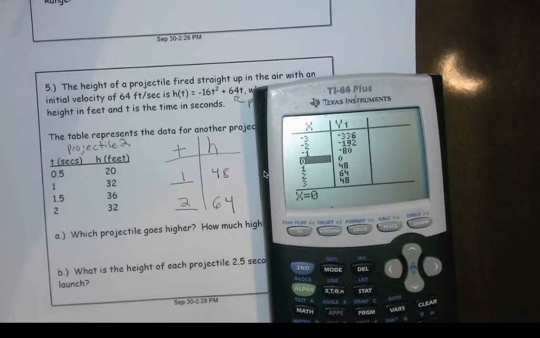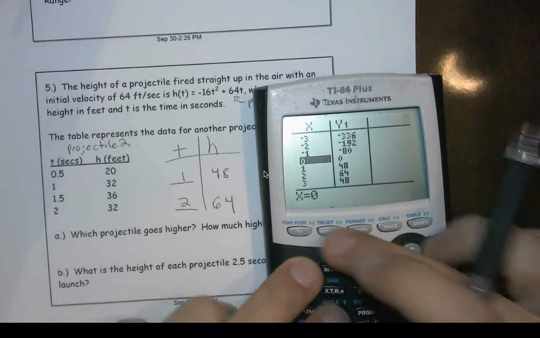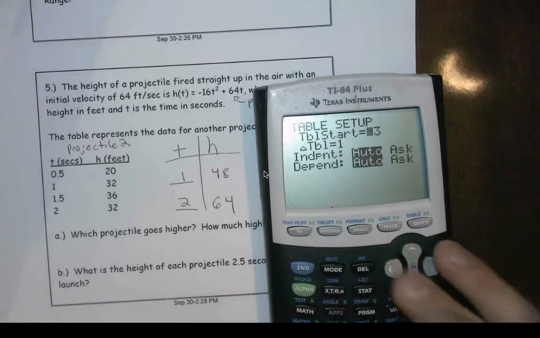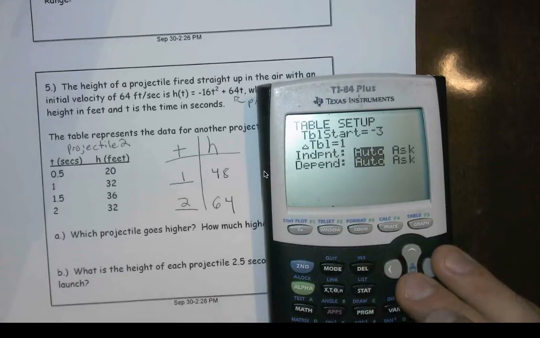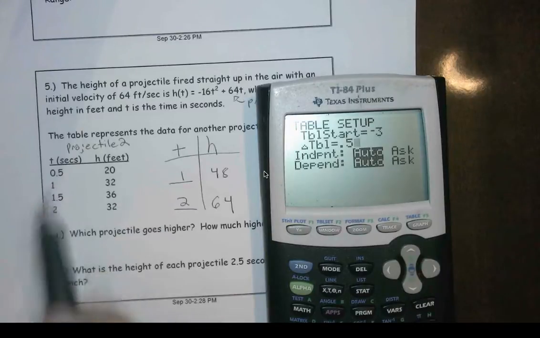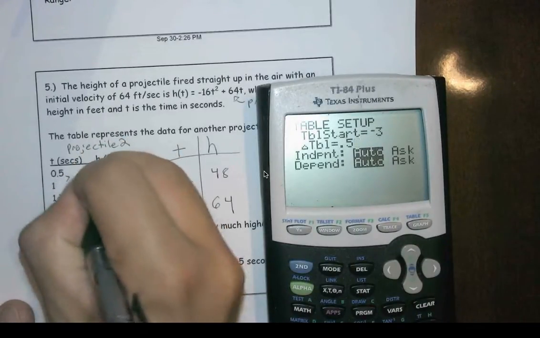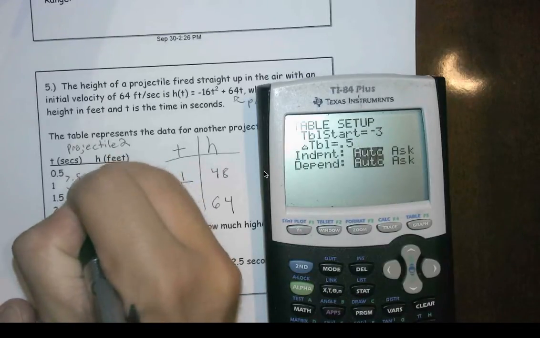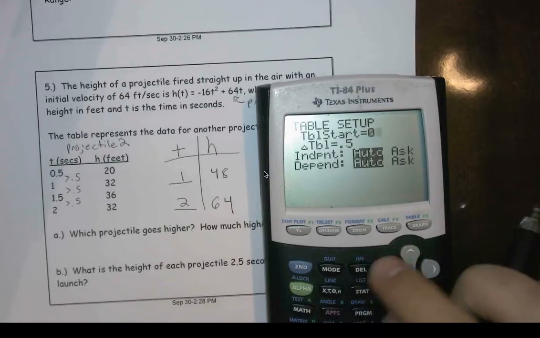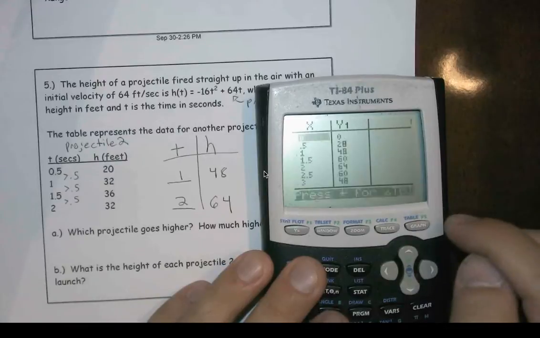Notice that this doesn't quite have halves for us, so let's see if we can modify this a little bit. If we hit second and then window, you'll see this triangle table. If we change that to 0.5, so notice this is going in changing increments of 0.5, 0.5, 0.5. If we switch the table, changing to 0.5, and we'll start at 0 just because we'll see if we can get those values in between.